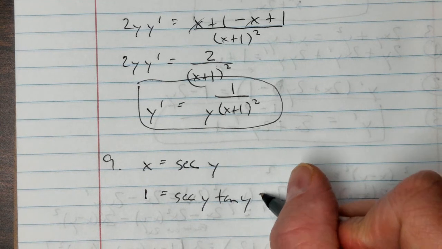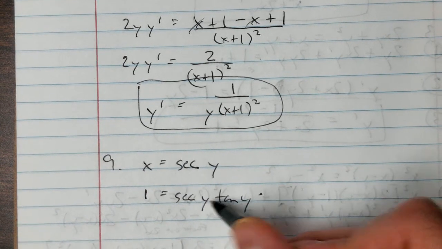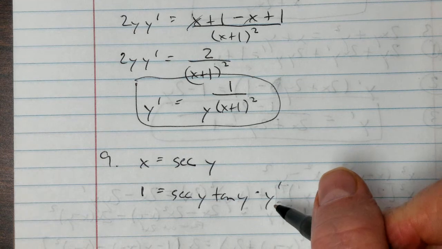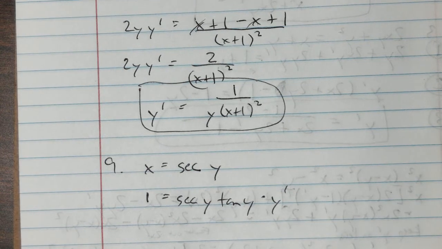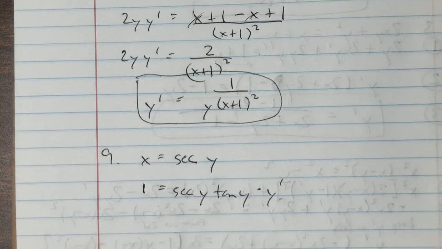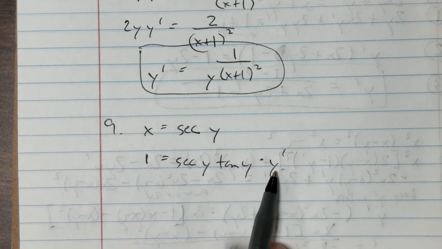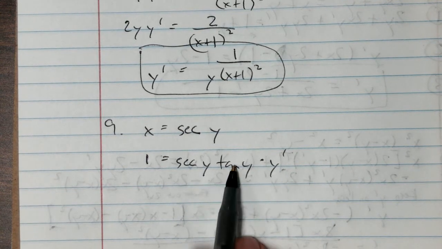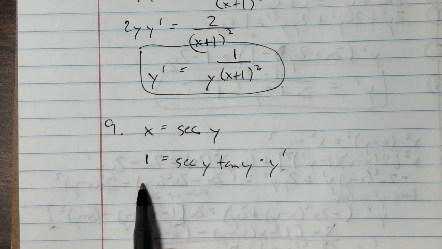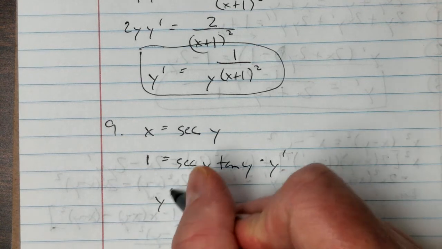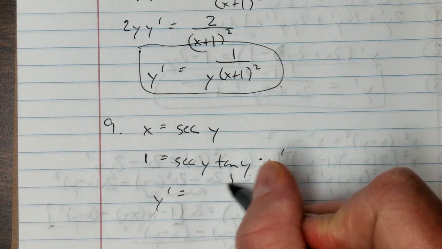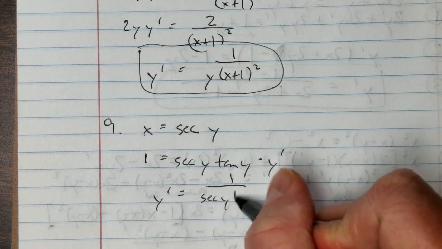And also, since we're taking the derivative of y, we need a y prime there. At that step, we're going to basically divide by the secant tangent. So we're going to have y prime equal 1 over secant y tan y.